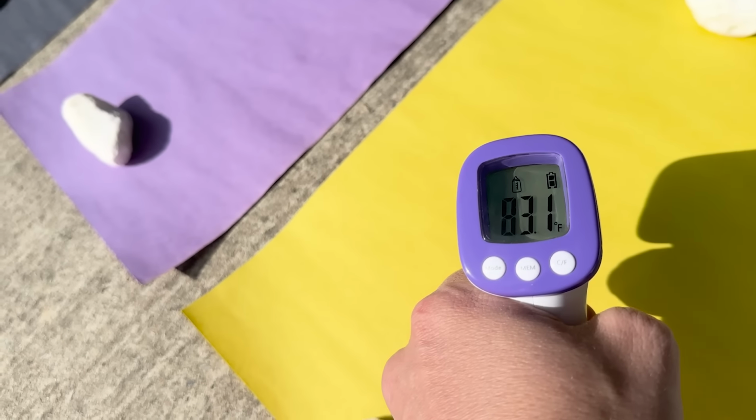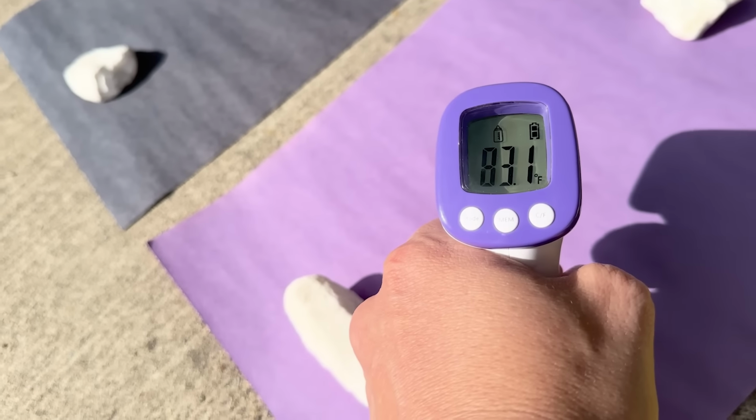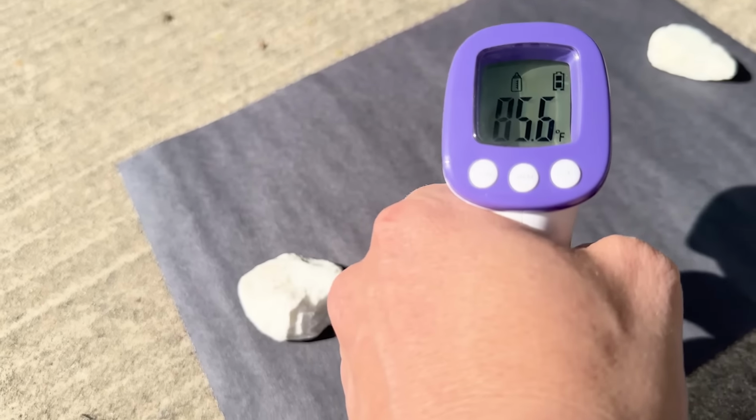As you can see, as we move along the different colors of construction paper, the darker colors are absorbing more heat.